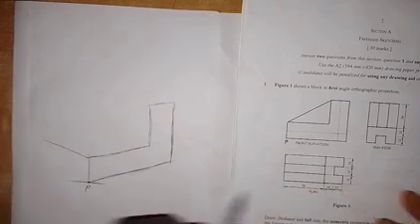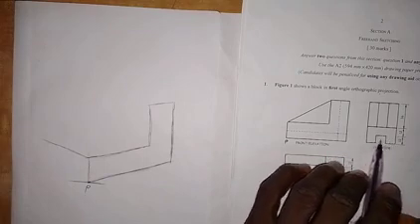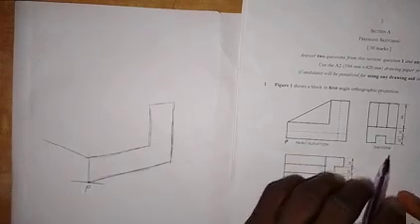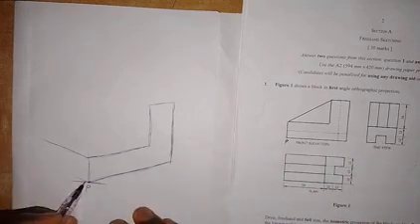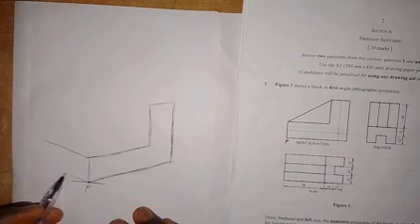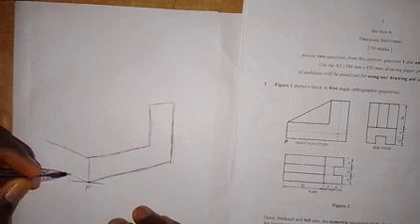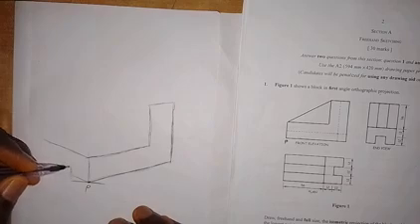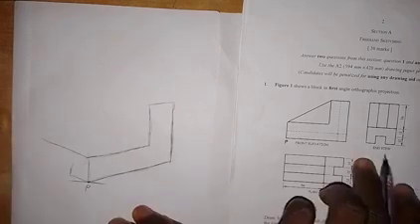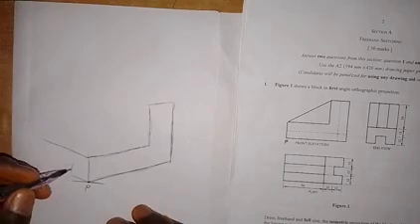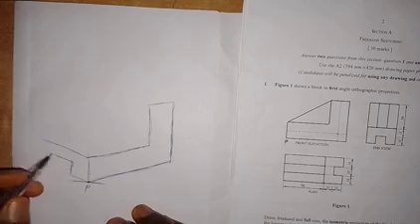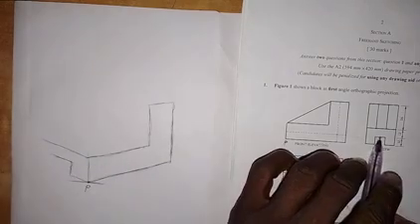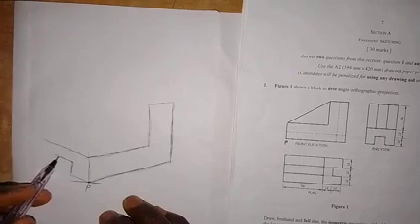Then this shape that we have here on the end elevation, you can see that we have this part and this part. So I'm going to sketch a short line here. Okay, then I will take it up a bit to create this part that we have here, so it goes up like this. Then I will take it to this side to create this part, like this.